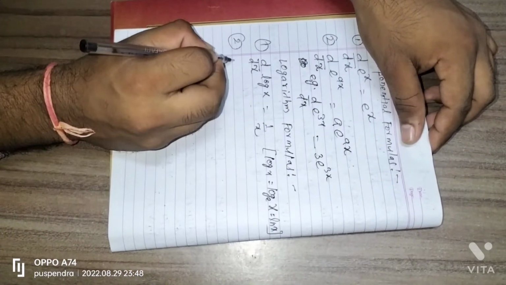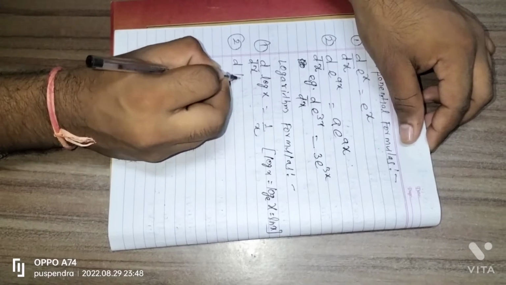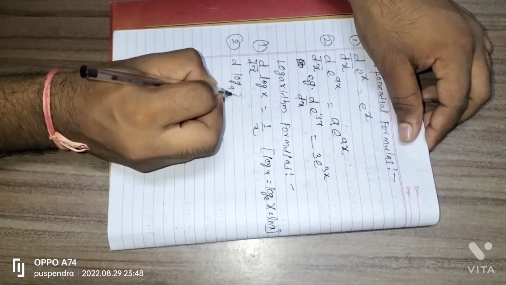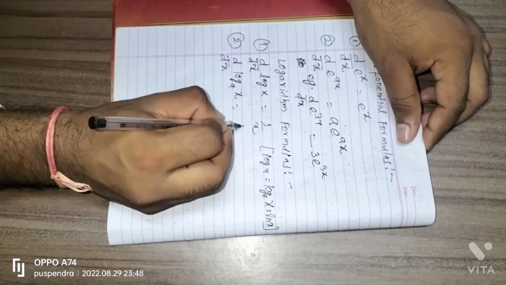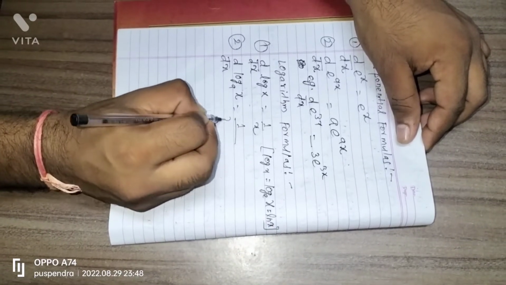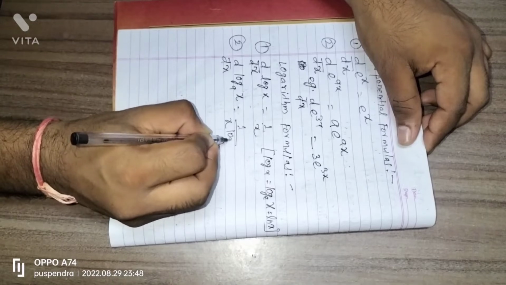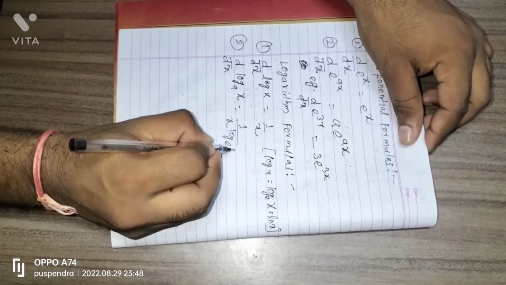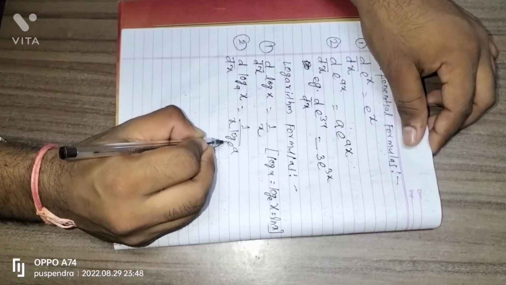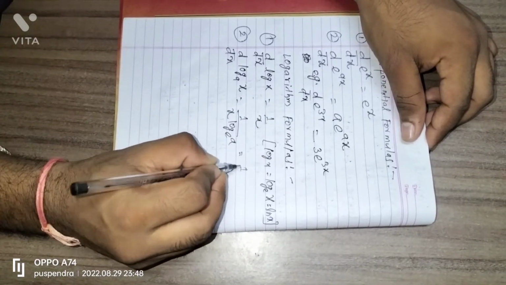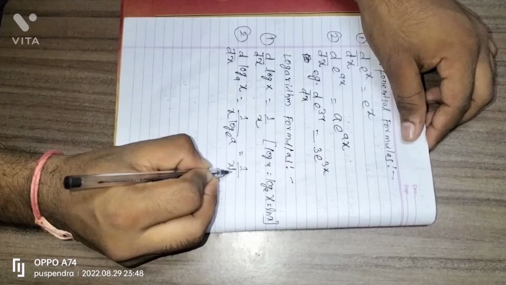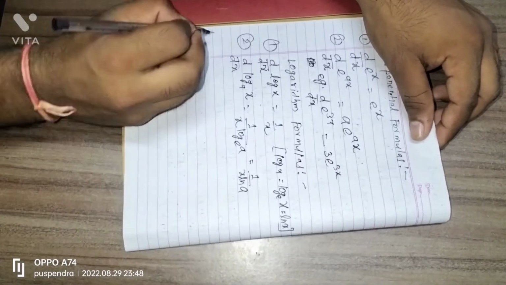Next is derivative of log ax with respect to x is 1 by x log e a. Here e is the base, or we can also write it as 1 by x ln a.